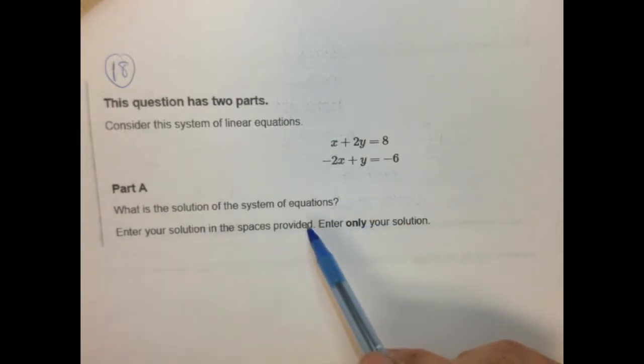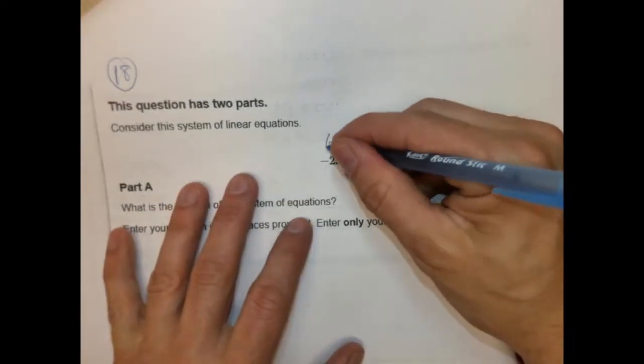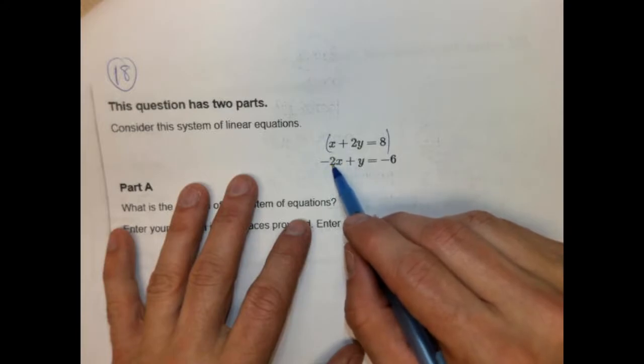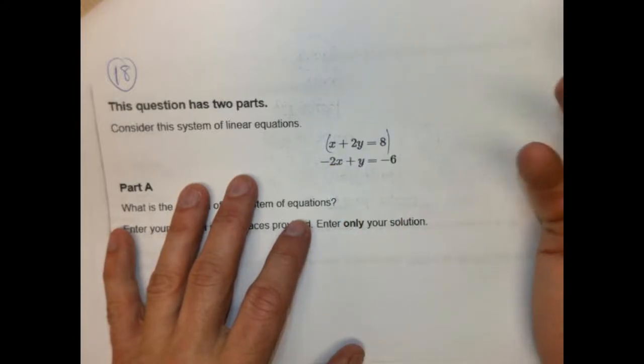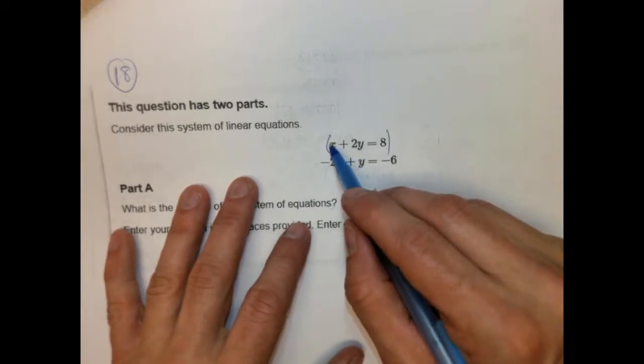You could use substitution, or you could use elimination. And either one is completely valid. I'm going to use elimination just because I like elimination overall for this particular problem. So I noticed that this is negative 2x. And again, there's multiple ways of solving this. I noticed this is negative 2x. So I'm going to make this become positive 2x.